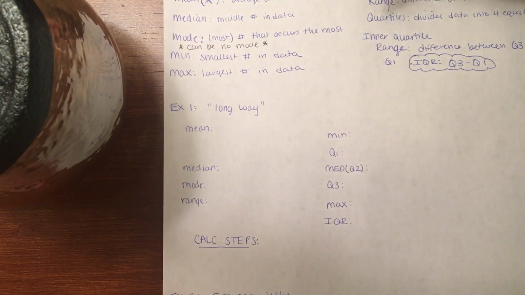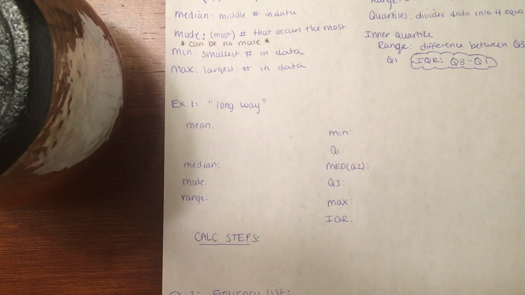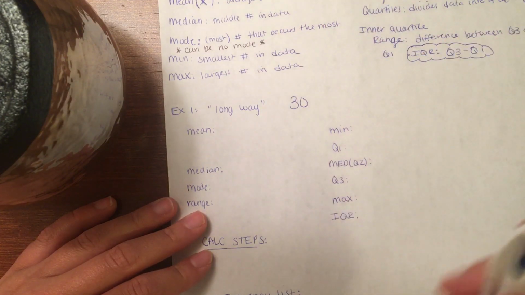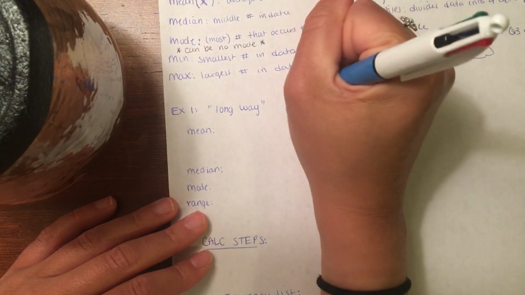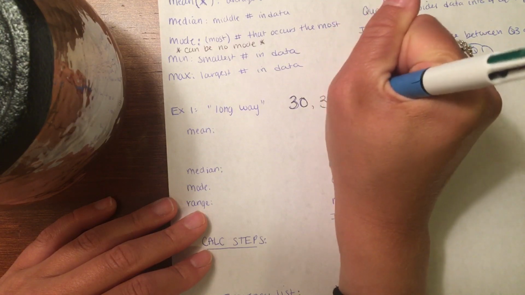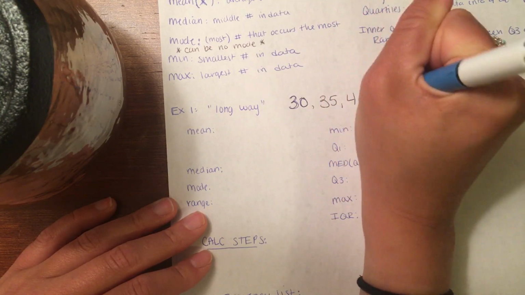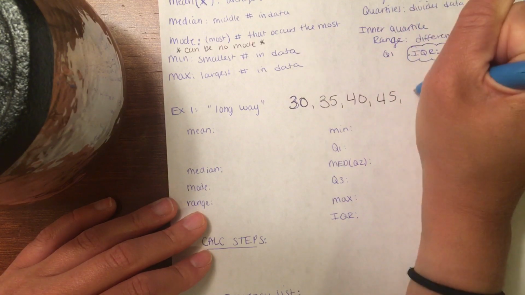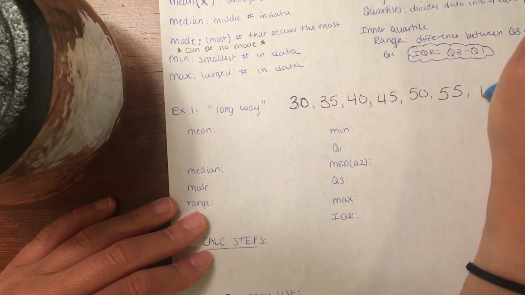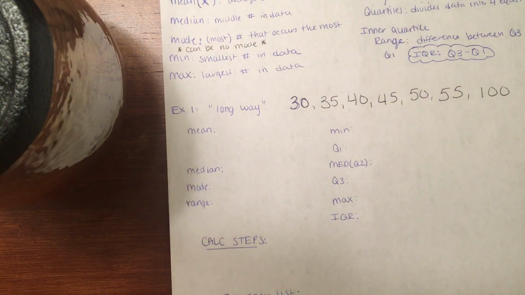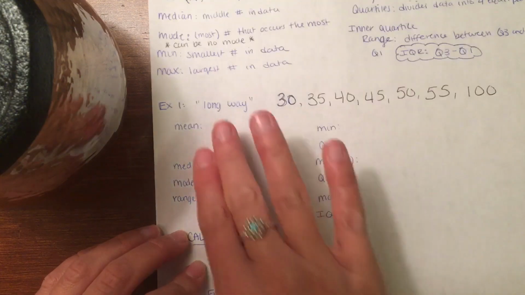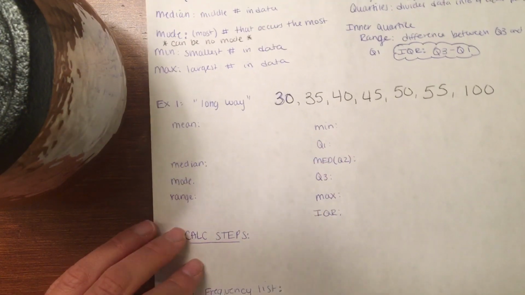And the set of data that I want you guys to write down is the following. 30, 35, 40, 45, 50, 55, 100. Okay? So I'm just doing a small set of data here. We're going to do the long way for all these, and then, again, I'll show you the short way.